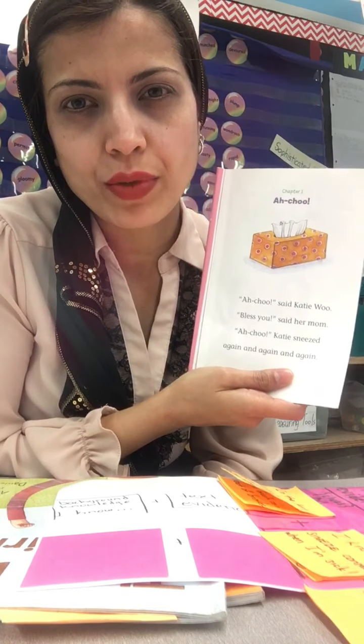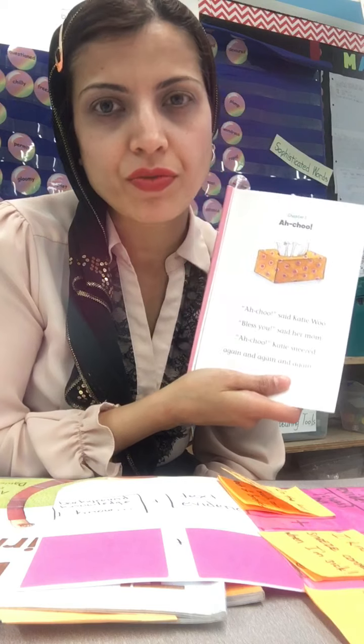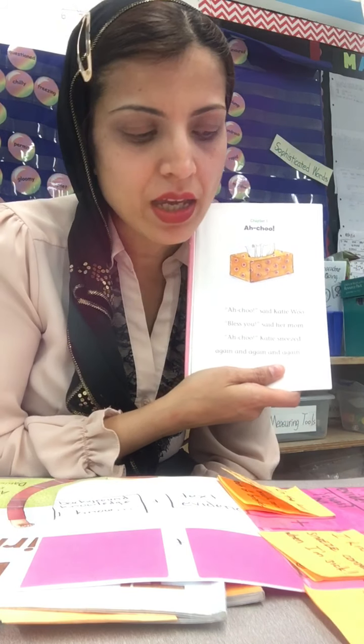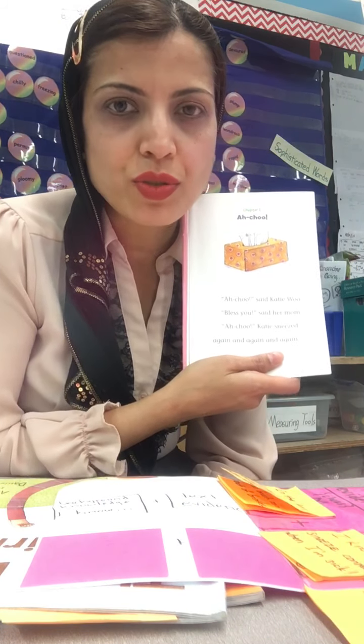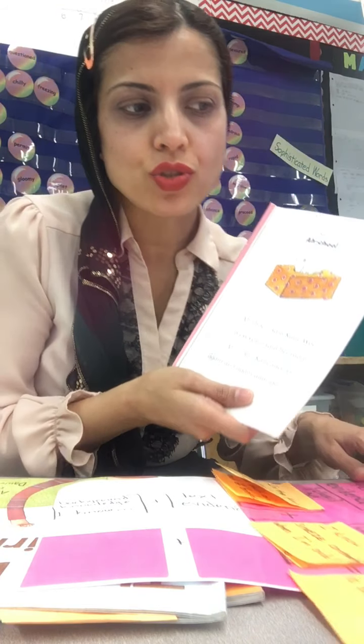So did you see how I did that work? I used the text evidence, I used background knowledge, and I made an inference. Okay, those are the steps. Look at the text evidence, step 1. Step 2, use your background knowledge, and then make an inference. Okay, so now you are going to try this work.